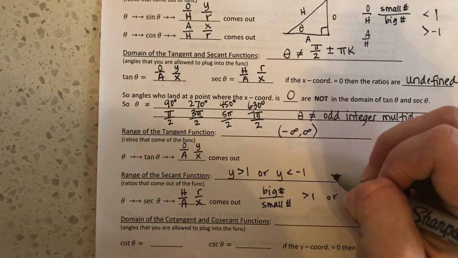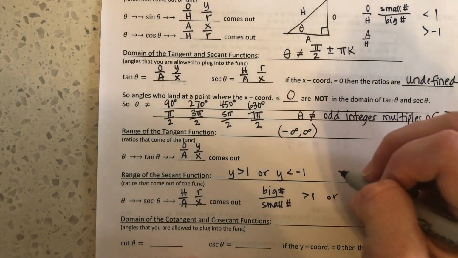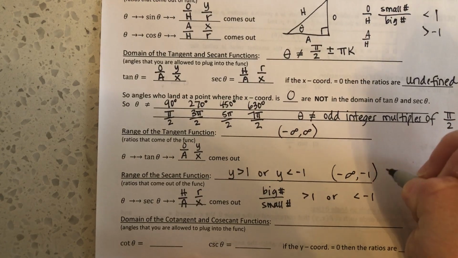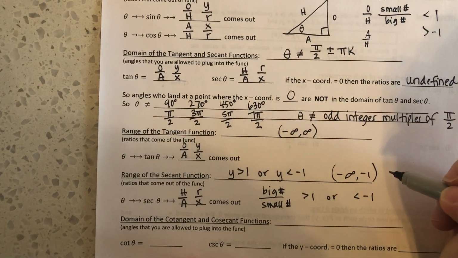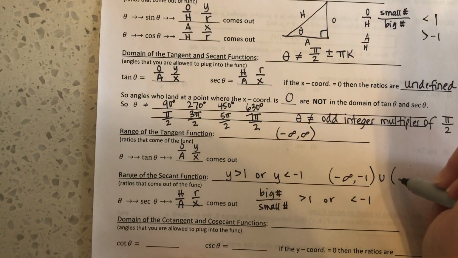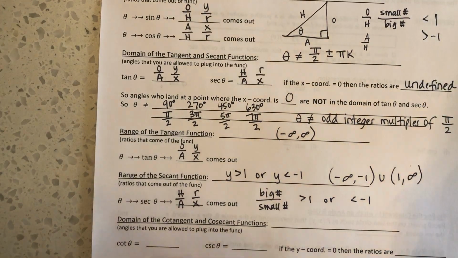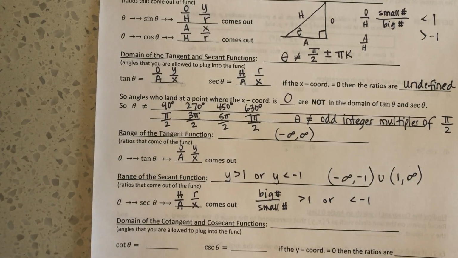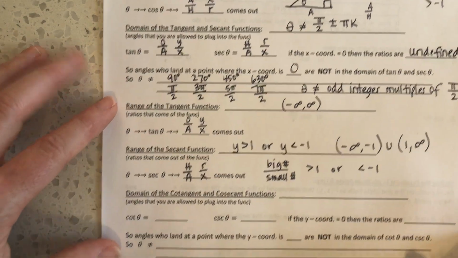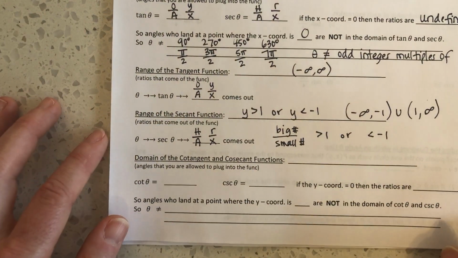So its range in interval notation would be -infinity to -1. I guess I should be including them. No, I do not. Union 1 to infinity. Okay? Perfect. Well, let's do the domain of the cotangent and cosecant function.